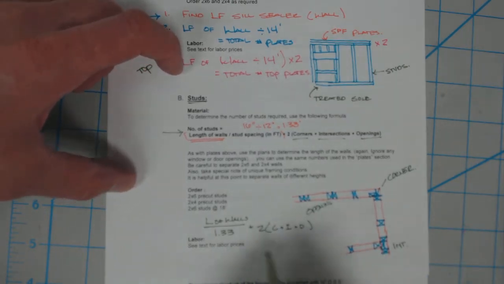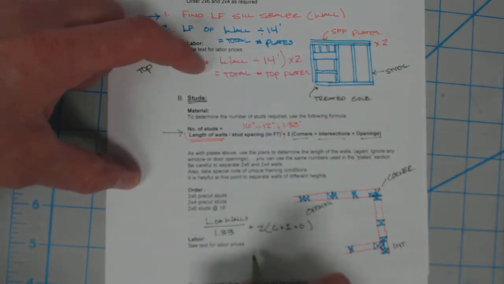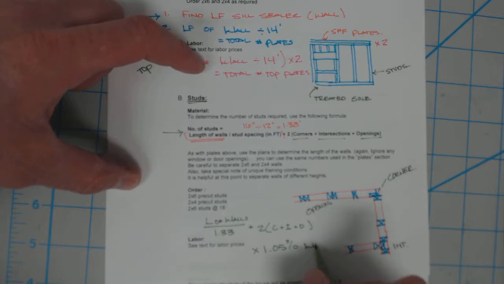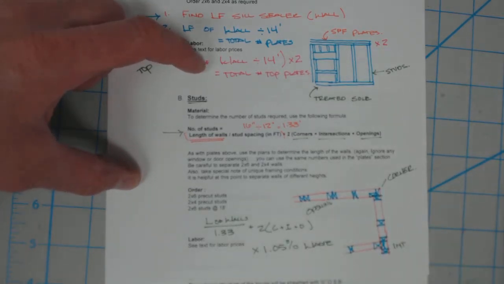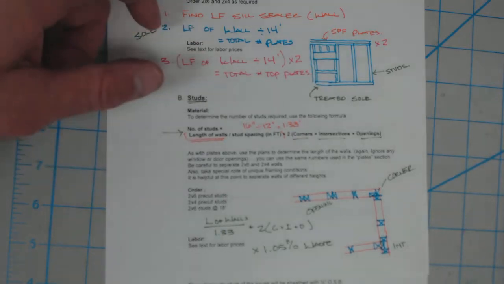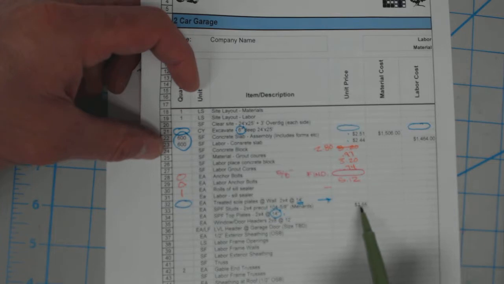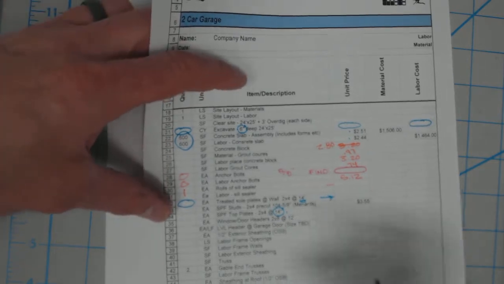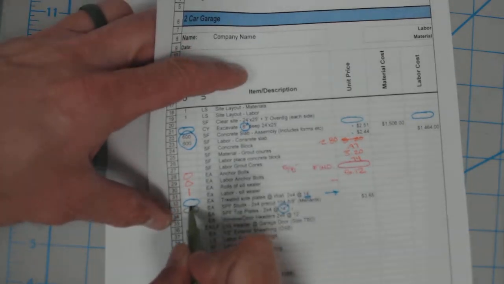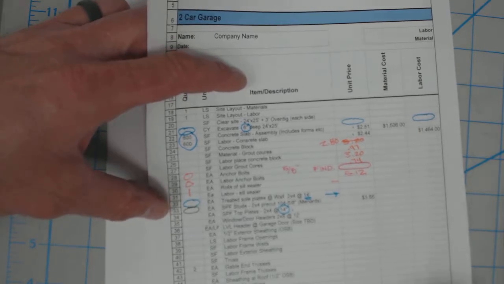And then what we're going to do is multiply that whole thing times 1.05. And that's going to give us a waste factor, which will help account for some cripples and some extra pieces. So once we do that, we can go over to our Menards, identify the price, which we did in class, we did together, and then we can add the total number of studs that we're going to order.